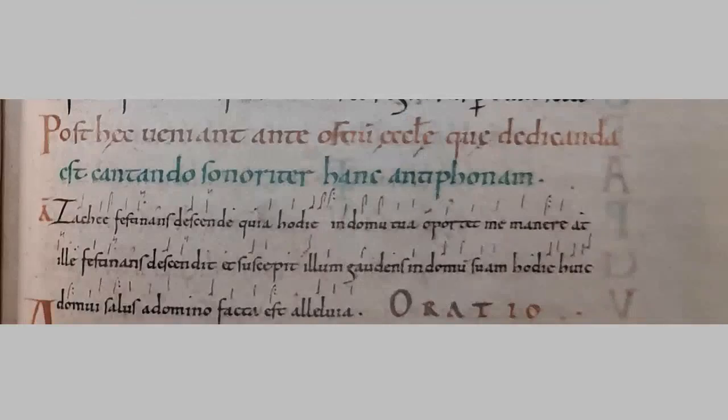Now, the reason why I want you to look at that fraction of the Samson Pontificale is because if you look in at the top, the red and the green are what the bishop would say. Below that, in black, is where the monks would come in.